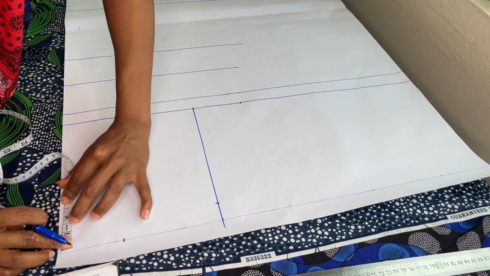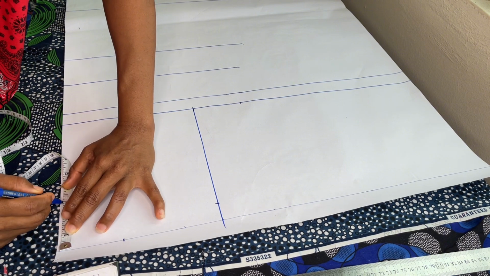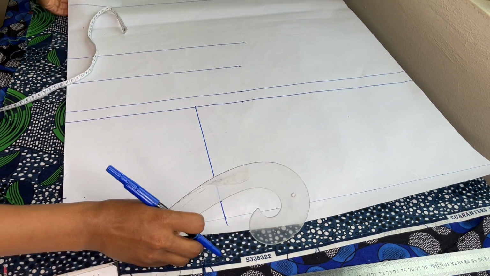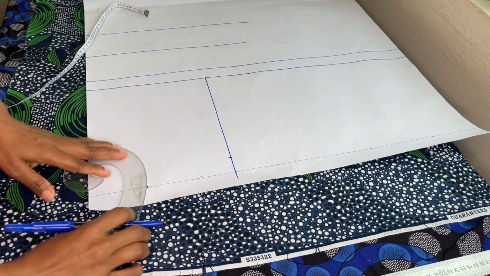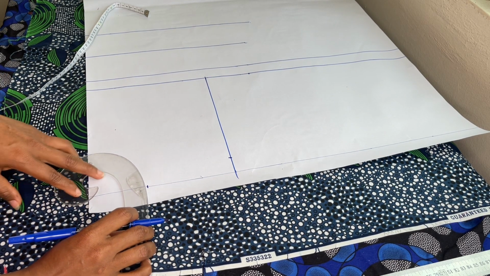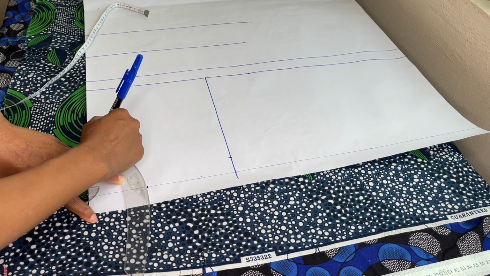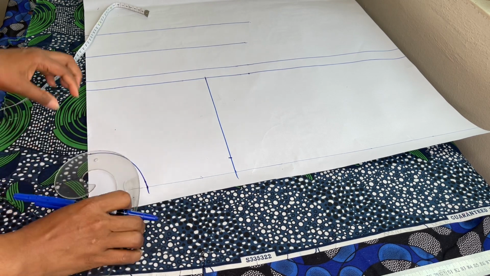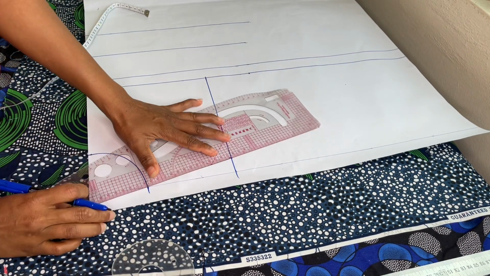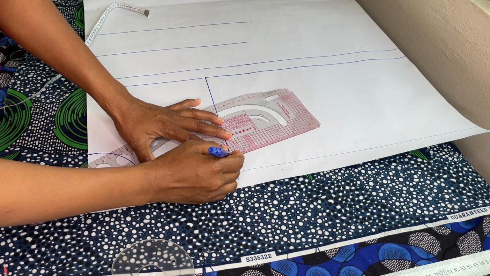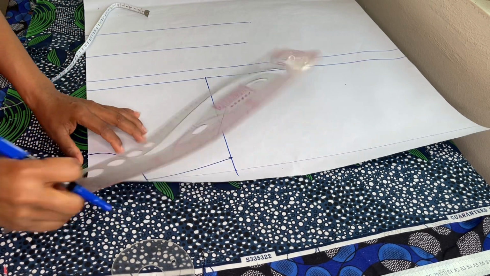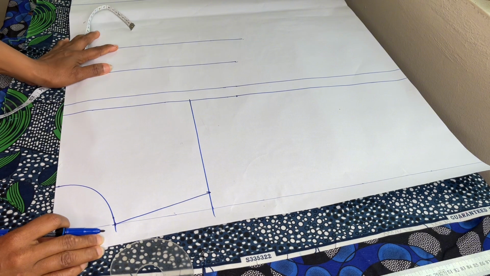You can always alter, you can always reduce depending on the size that you're working with. So that is 3 by 3. And I will slant this. That is all for this.